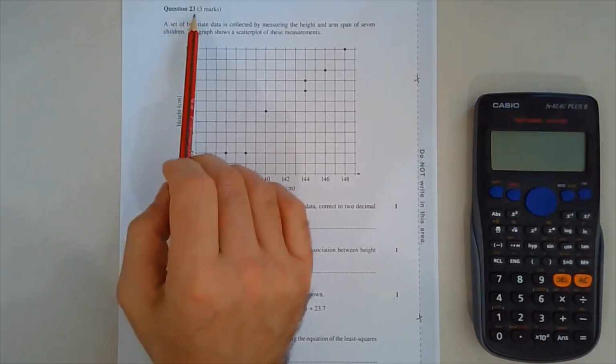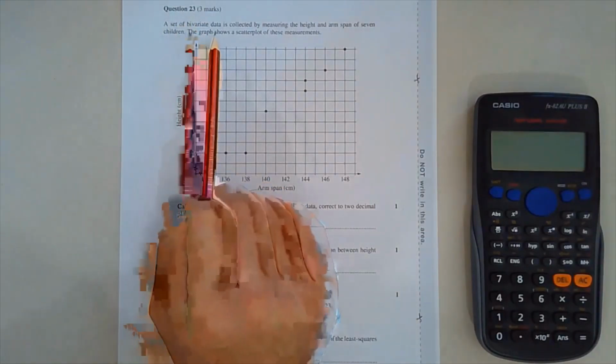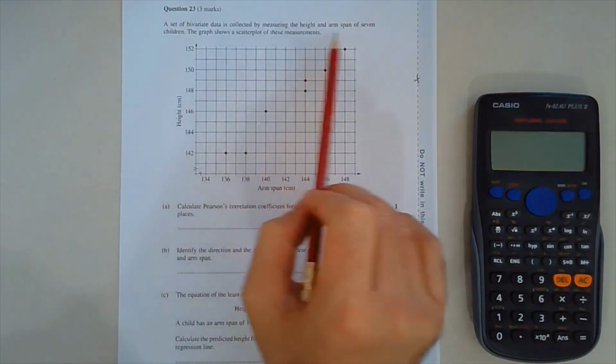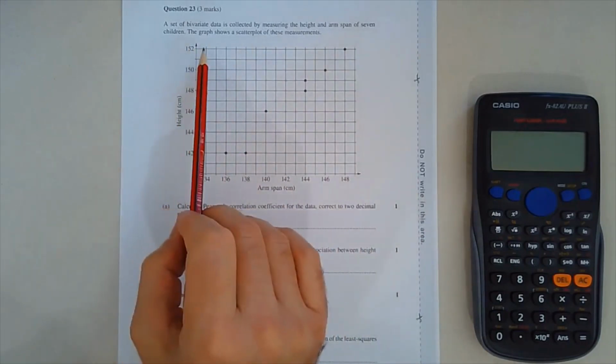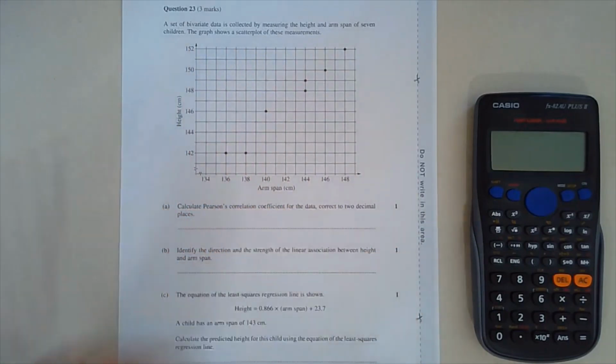Question 23. A set of bivariate data is collected by measuring the height and arm span of 7 children. The graph shows a scatter plot of these measurements. Part A. Calculate Pearson's correlation coefficient for the data, correct to 2 decimal places. Part B. Identify the direction and strength of the linear association between height and arm span.